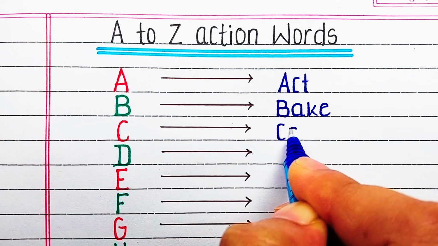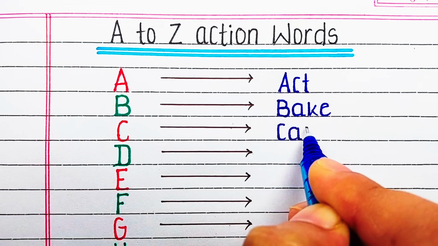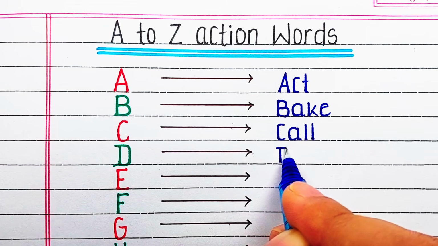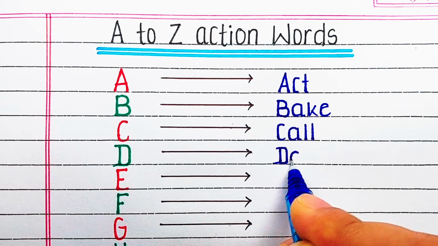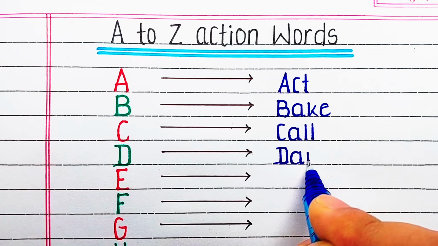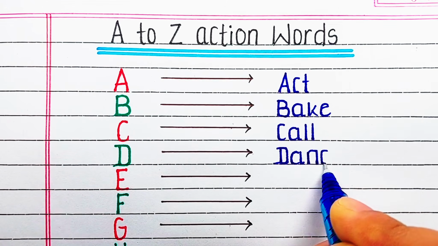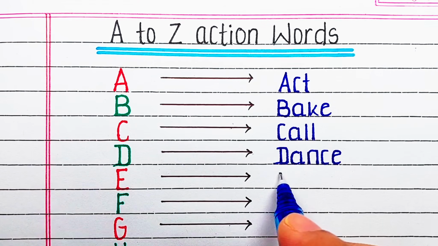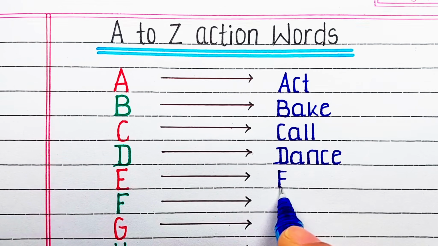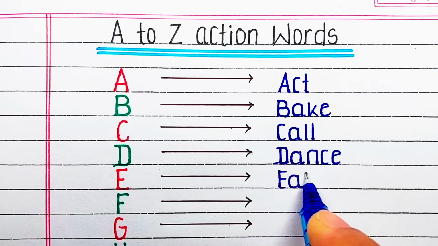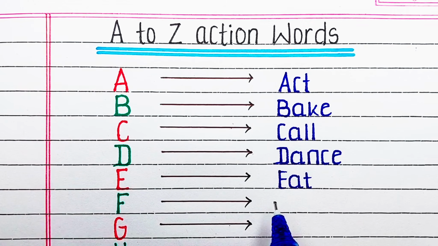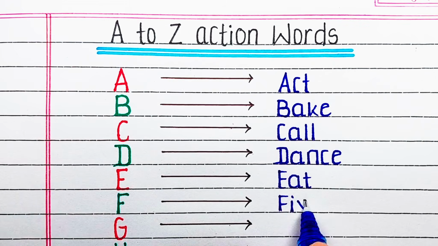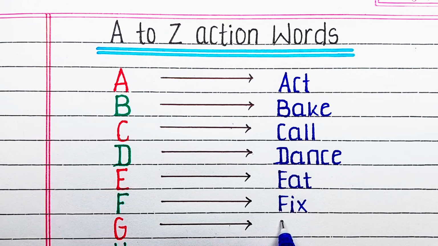Next is alphabet C. The action word starting from letter C is CALL, call. Next is alphabet D. The word is DANCE, dance. Next is alphabet E. The action word starting from letter E is EAT, eat. Next is alphabet F. The word is FIX, fix.